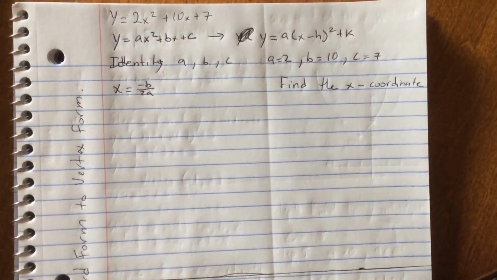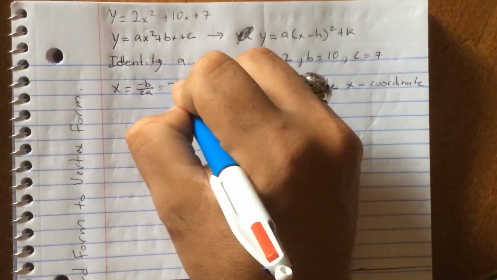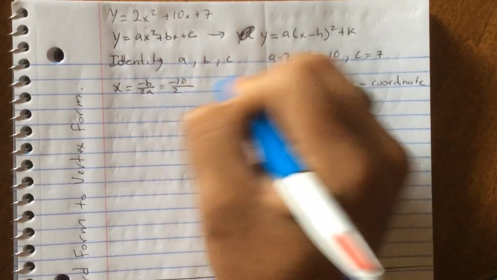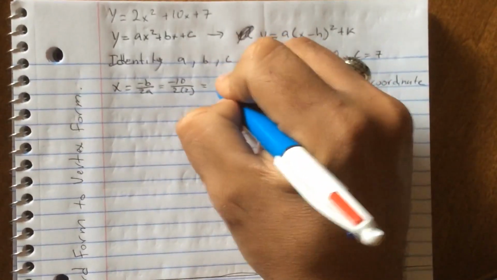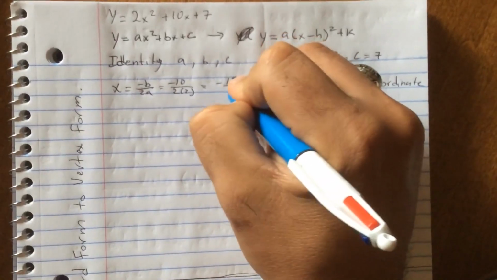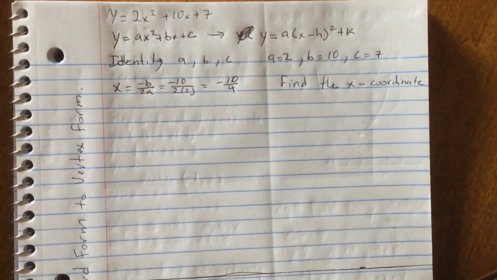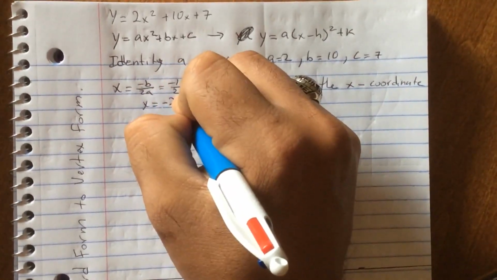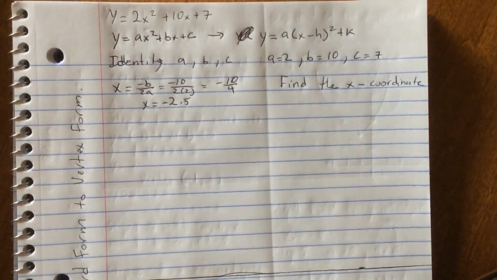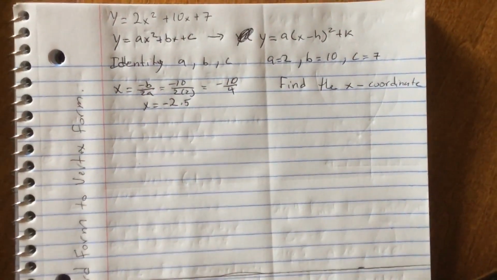Okay, so b is equal to 10, so it would be negative 10 over 2 times 2, which ends up giving us negative 10 over 4. If we divide this, we're going to get x is equal to negative 2.5, which we can use, or you can use the fraction. For this one, I feel like using the decimal.